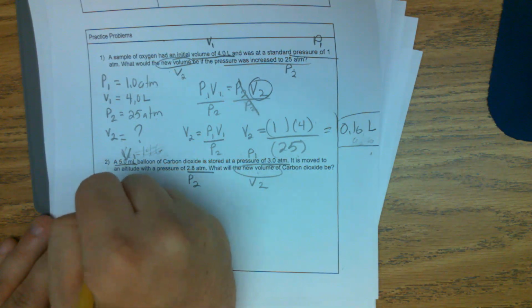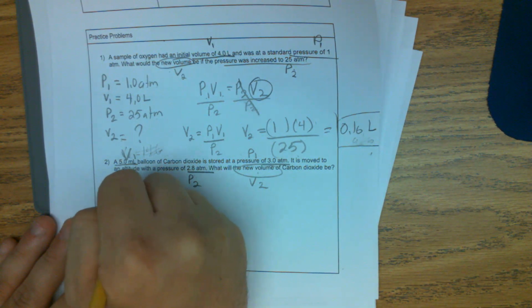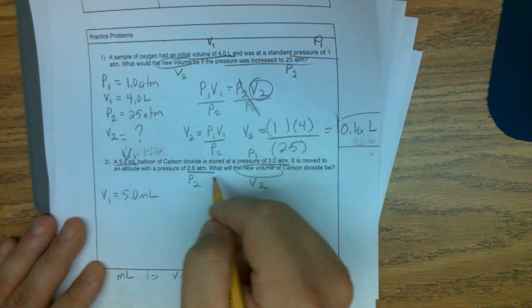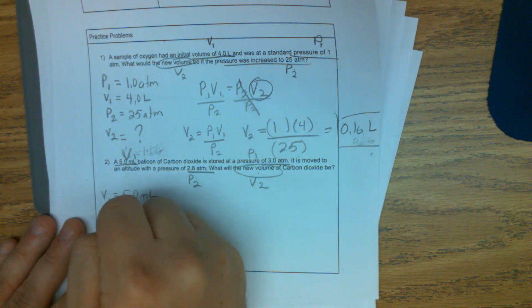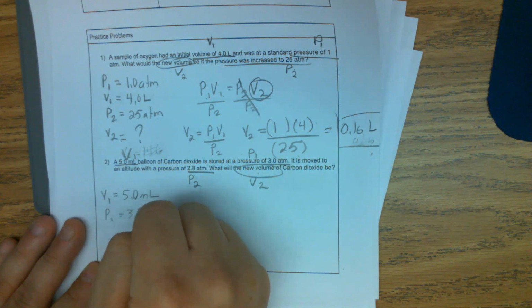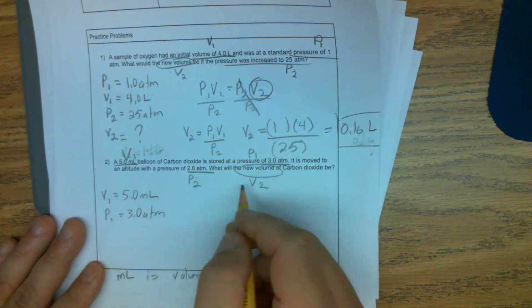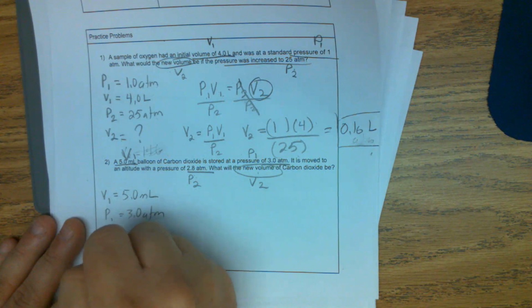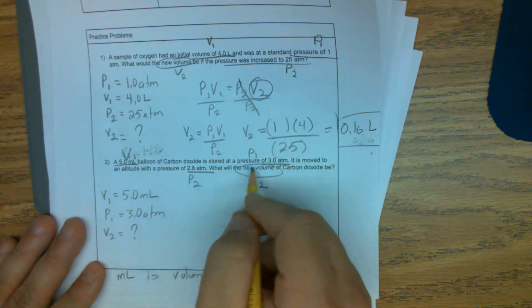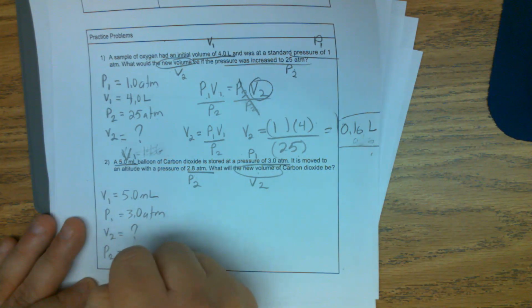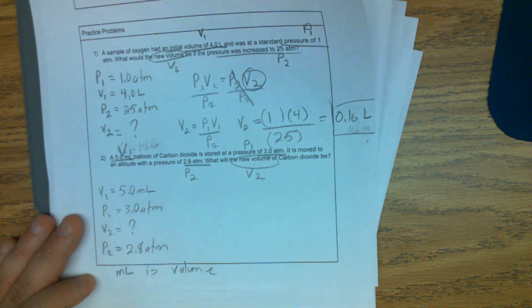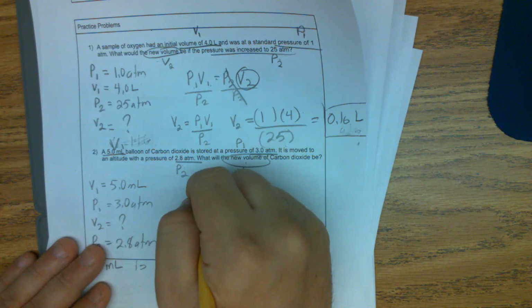So here we have volume 1 of 5.0 milliliters. We have a pressure 1 of 3.0 atmosphere. We have a volume 2 of unknown. We don't know what the new volume is. Pressure 2 is 2.8 atmosphere. So we're just plugging into our equation.